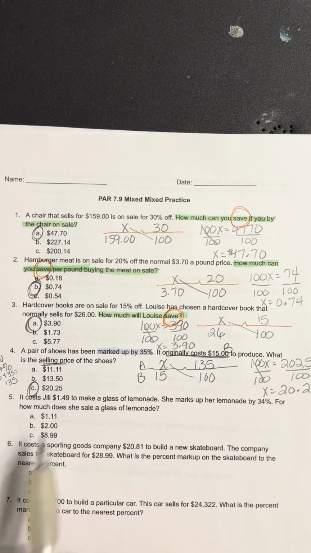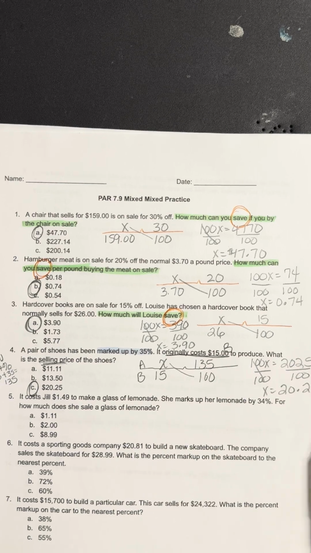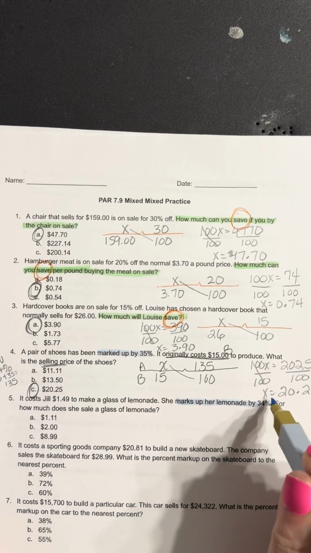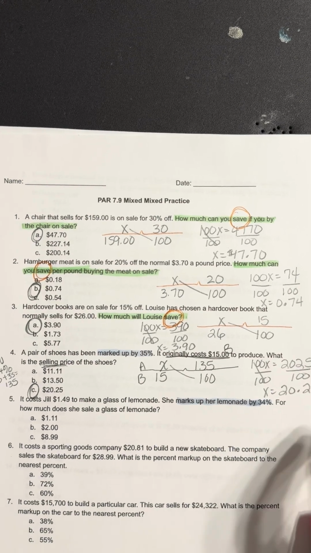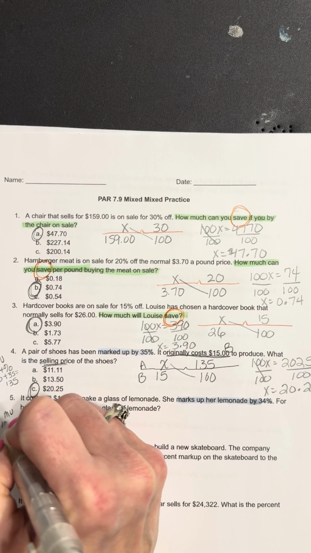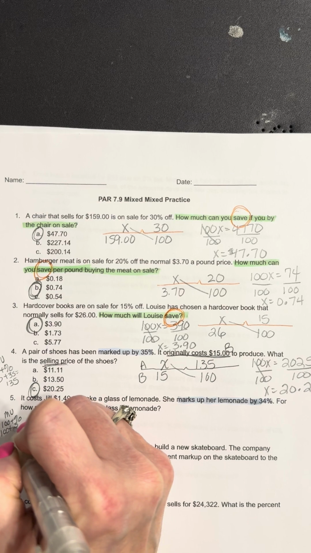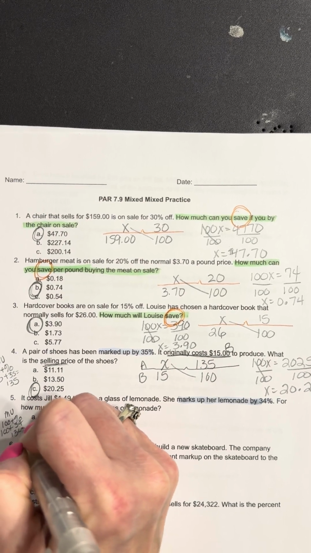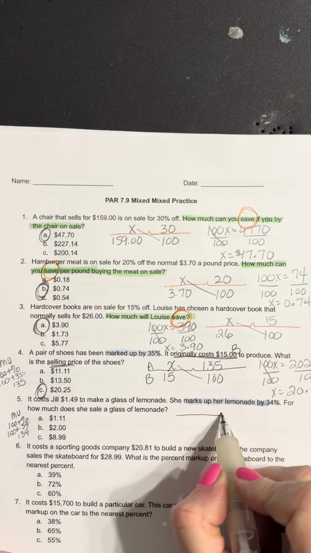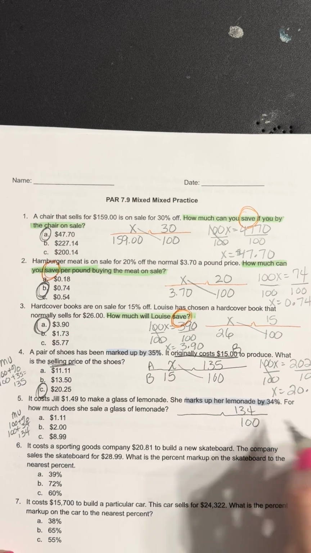It costs Jill $1.49 to make a glass of lemonade. She marks up her lemonade by 34%. So this is a markup, and we've got to do 100 plus our percent. 100 plus 34 is 134, and that has to go over here for our percent: 134 over 100.